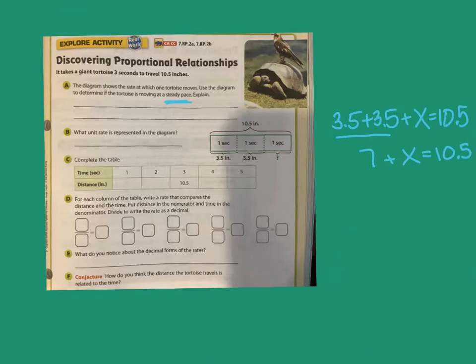A refresh of our one-step equations: I want to isolate this variable to find out how much that is by itself. It is together with a positive 7, so do the inverse operation, a negative 7. As long as I keep the scale balanced by doing the same to both sides of the equation, that leaves me with x equals 3.5. So he is going at a constant speed.